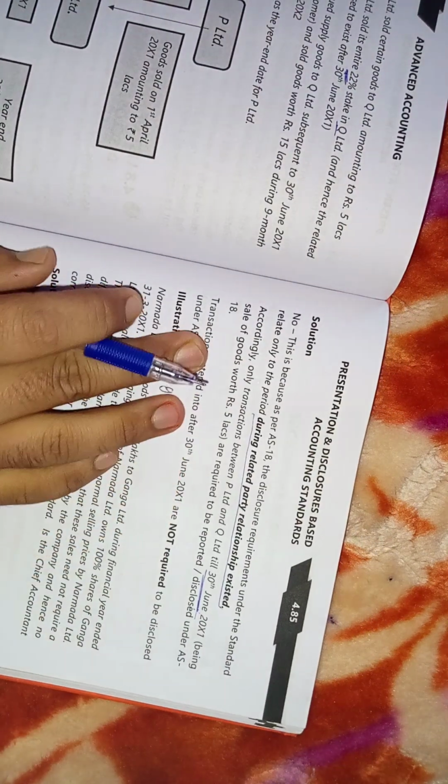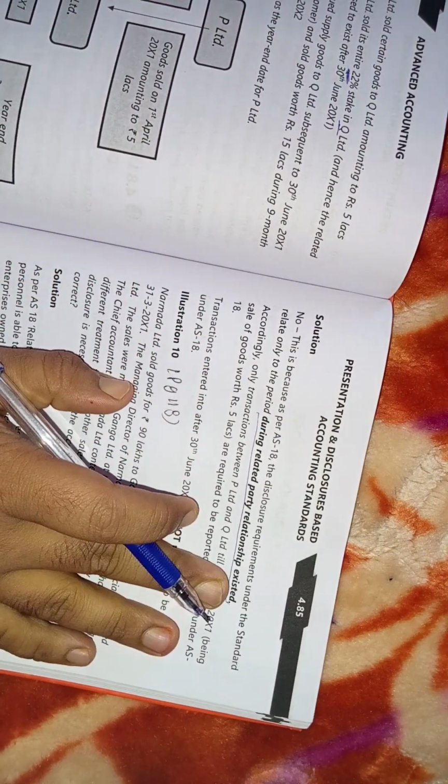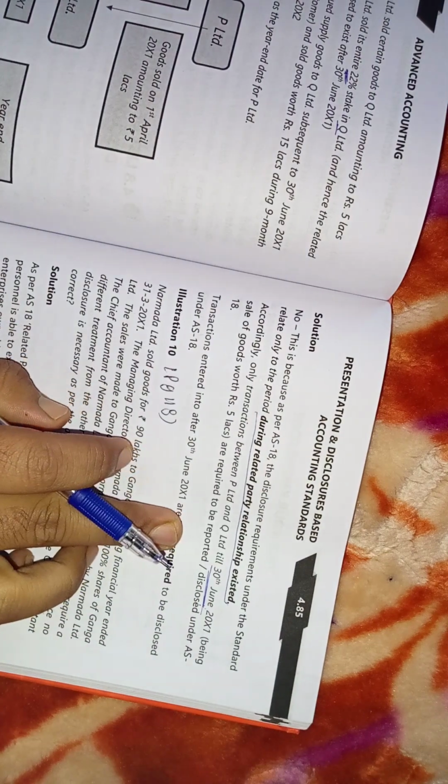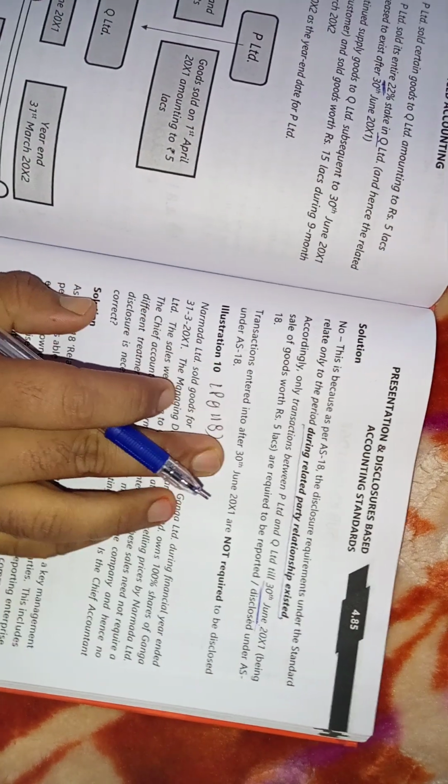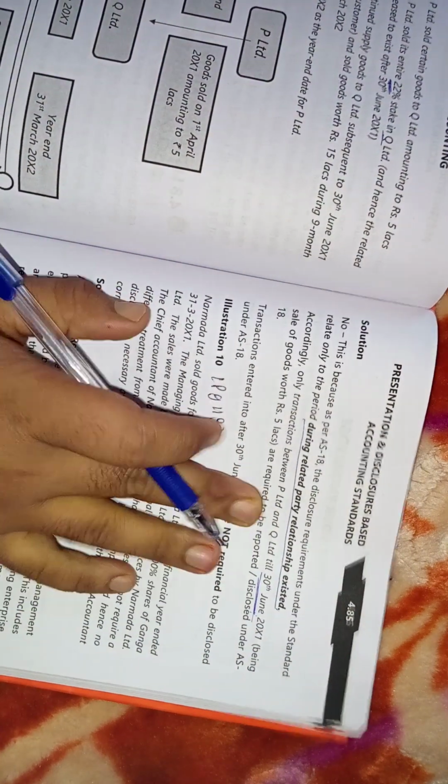So the transactions entered into after 13 June are not required to be disclosed. This will be your answer. Now we will meet in the next AS revision.